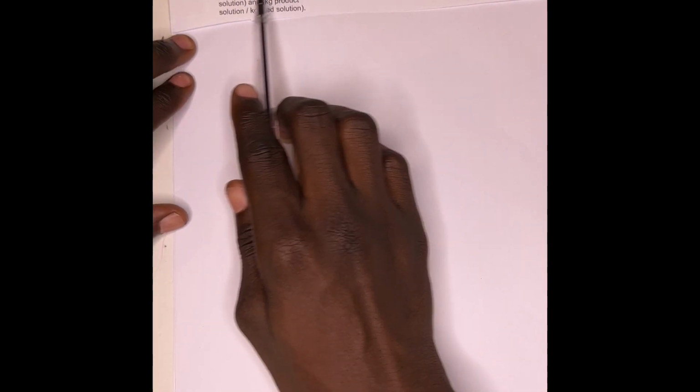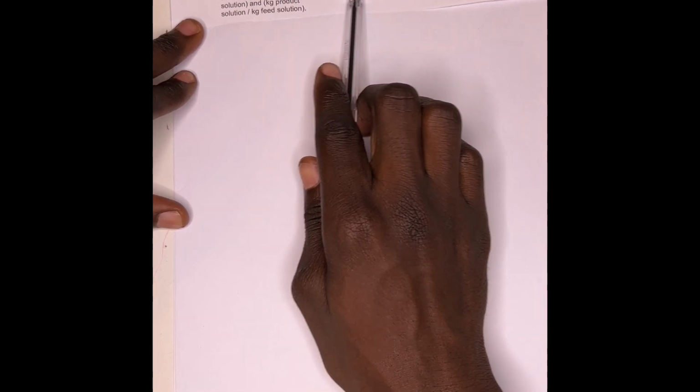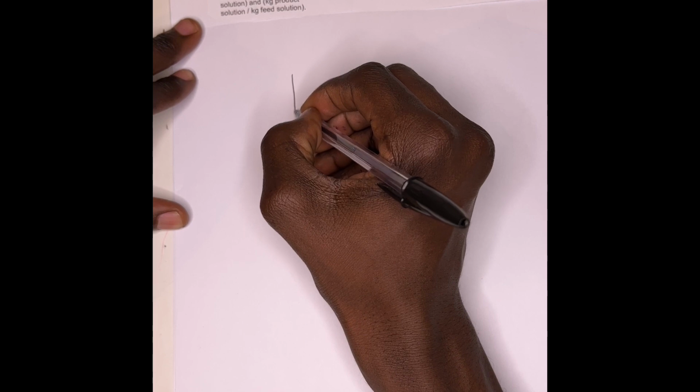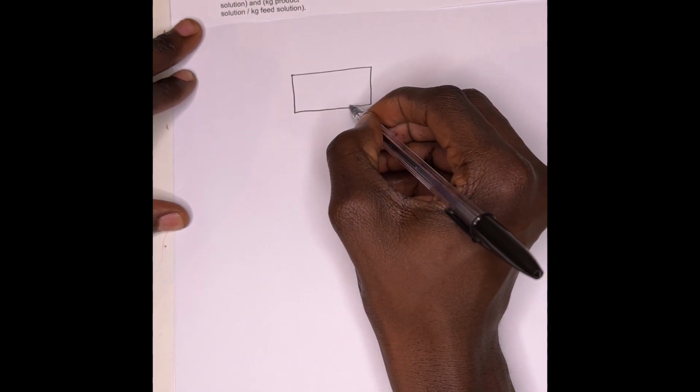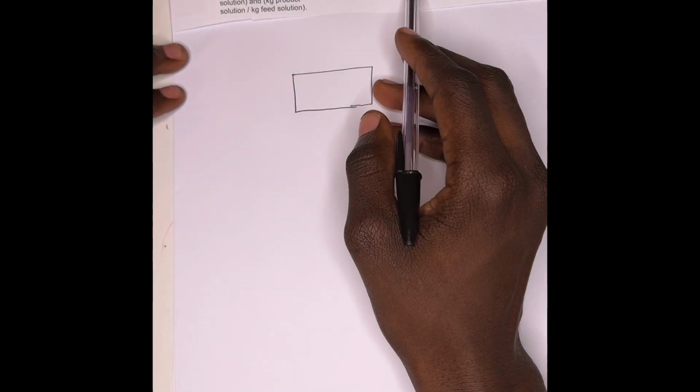The first thing, as I told you, is that we draw a picture. Let's draw this. We have a sodium hydroxide solution, and this is the thing we want. The first stream has 20% of this.